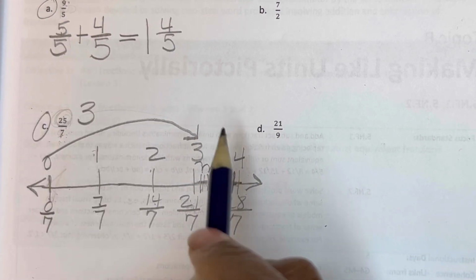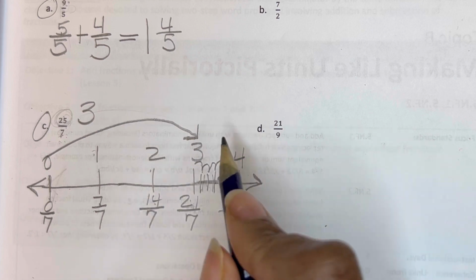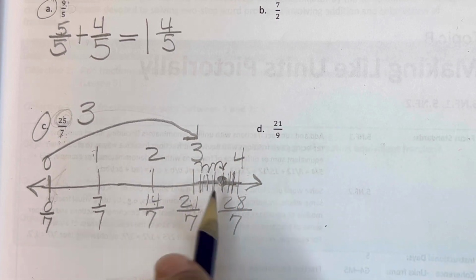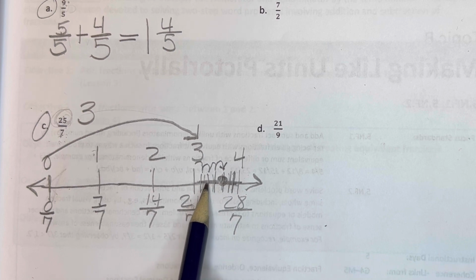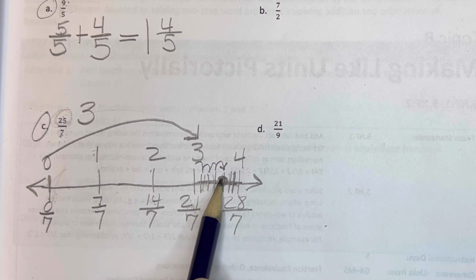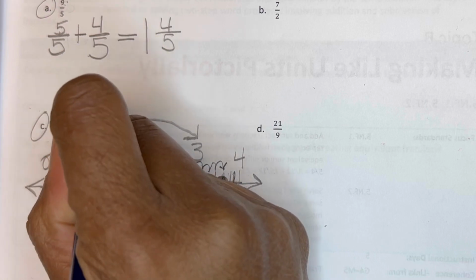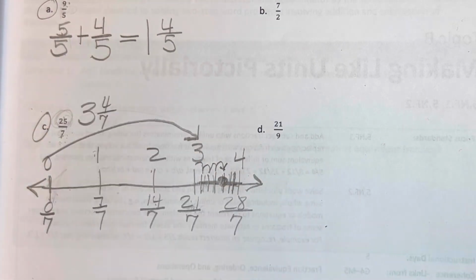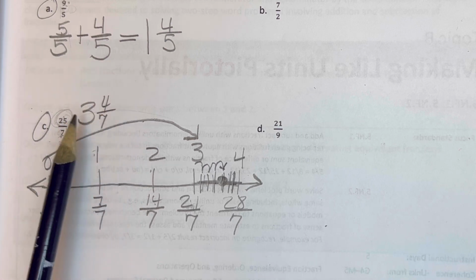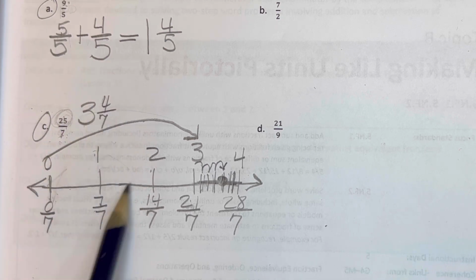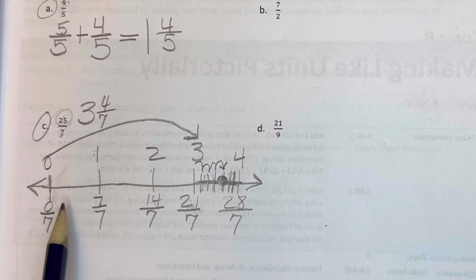And so what would that be? That'll be 3 and 1, 2, 3, 4 sevenths, like that. Okay, so we will write this as 3 and 4 sevenths. I know this is kind of complicated.